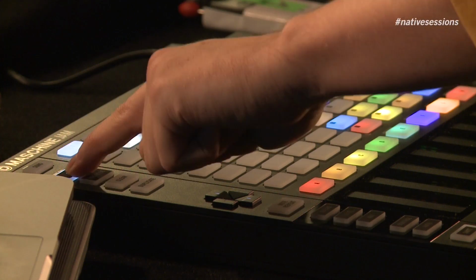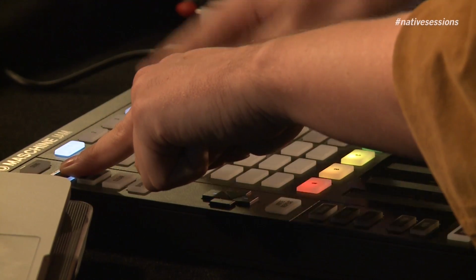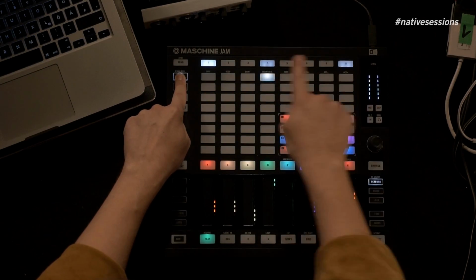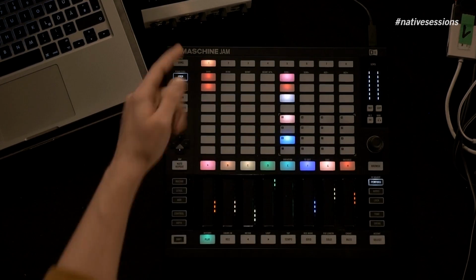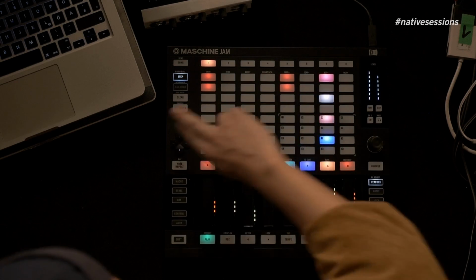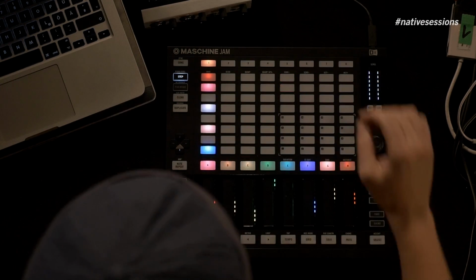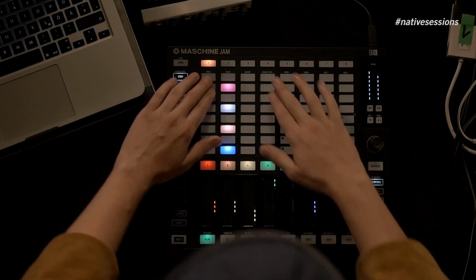By holding down step, Machine Jam gives me 3 options: the 1 sound mode, the 4 sound mode, and the 8 sound mode. Activating the 4 sound mode will change the layout into this kind of thing. So each of the 2 lines are now occupied by one individual sound, and this allows me to come up with patterns faster than ever before.